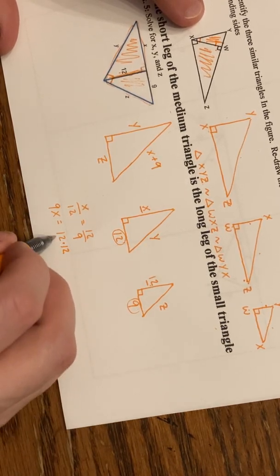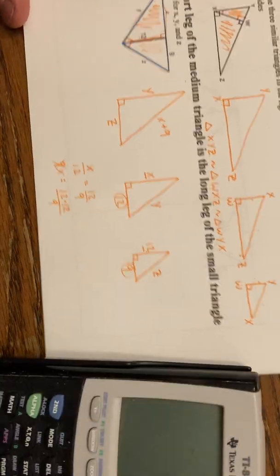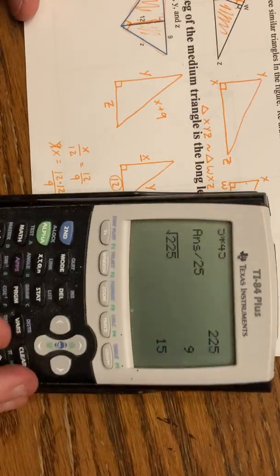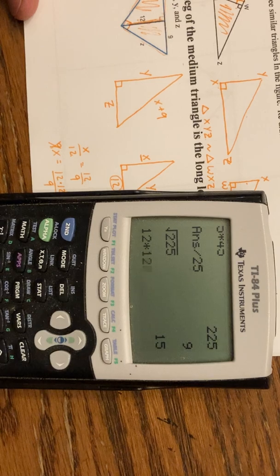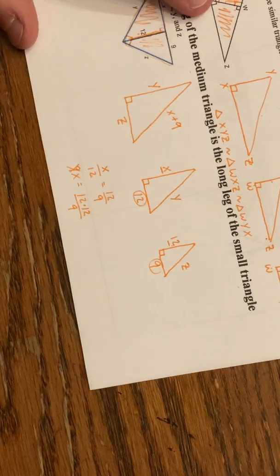And then divide by 9. So x equals 12 times 12 divided by 9. All right, so plug that in the old calculator. 12 times 12 divided by 9 is 16. X is equal to 16.